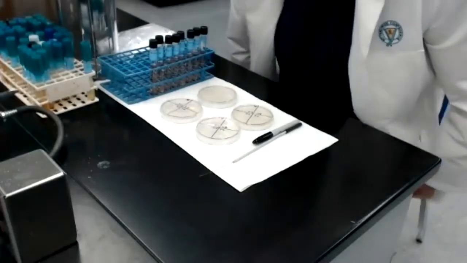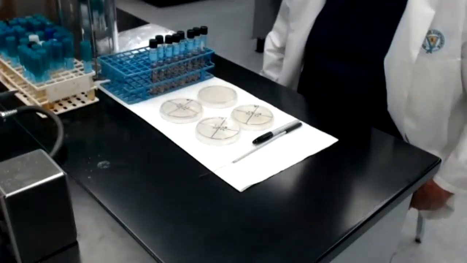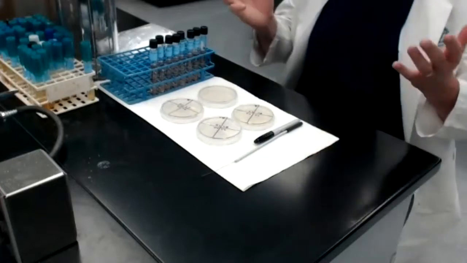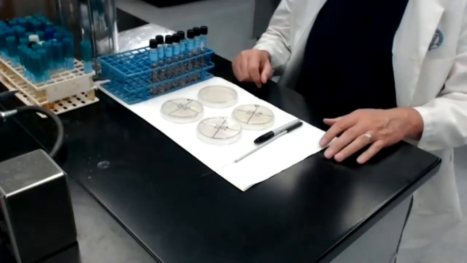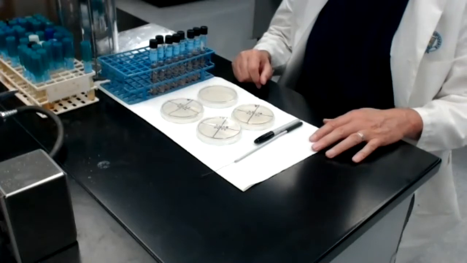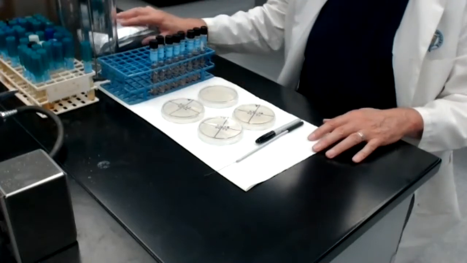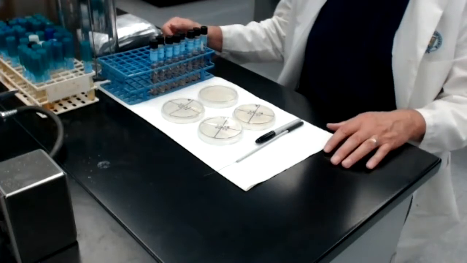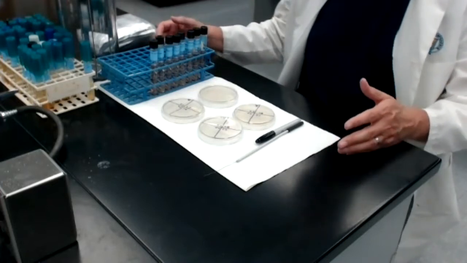Okay, so let's take a look at what we're going to be actually doing in the lab today. I have washed my hands, I've disinfected the bench top, I'm ready to go. Now you're going to see in Module 11 that we're going to be working with a type of medium that is a fluid medium.